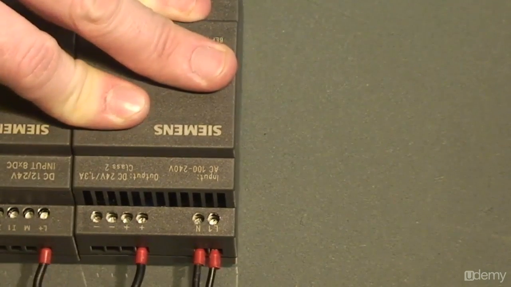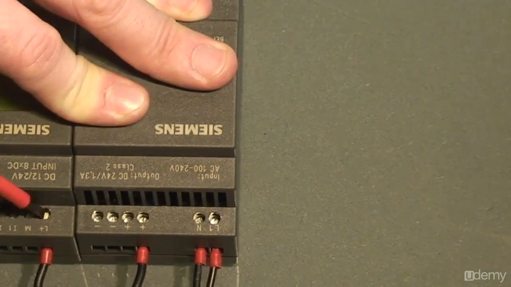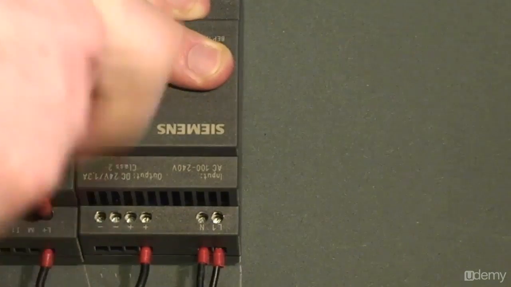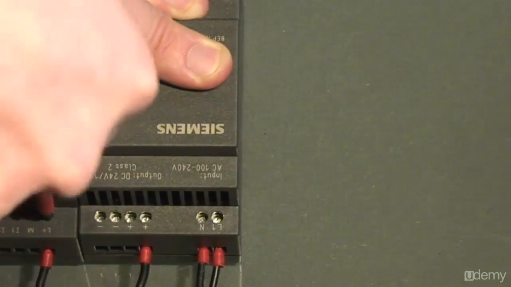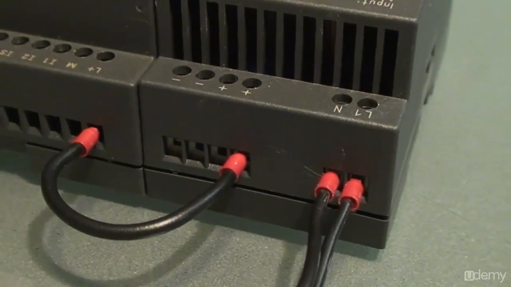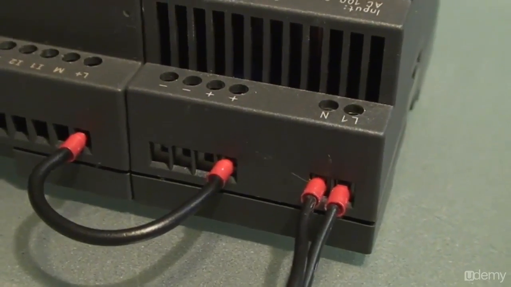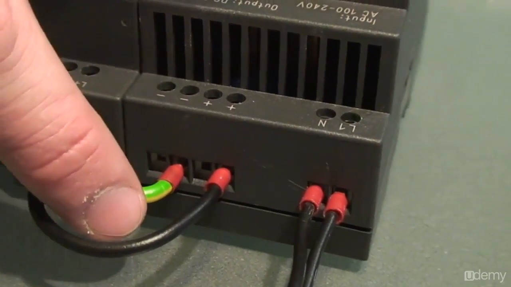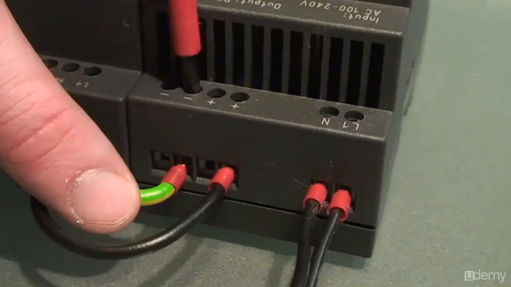We need to insert this conductor into the socket marked L+. The second conductor will be the earthing cable. We insert it into the socket marked minus on the power supply and the socket marked M on the LOGO.